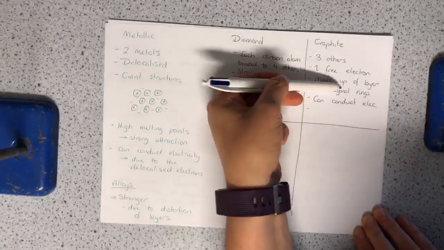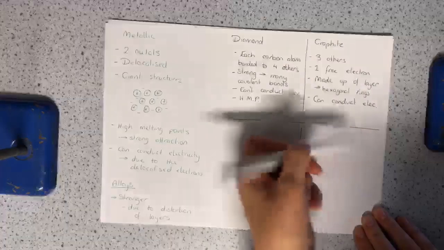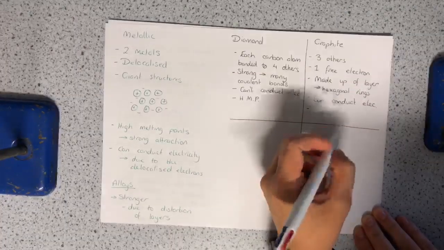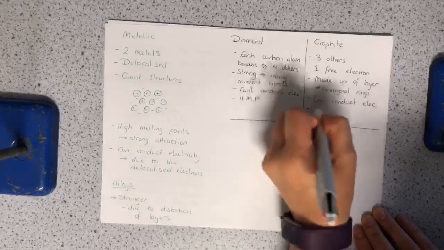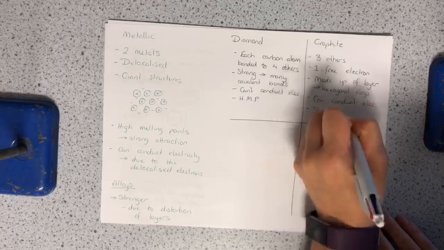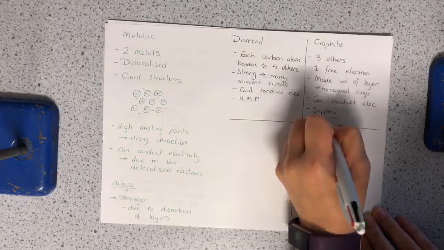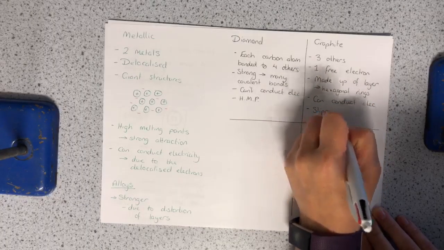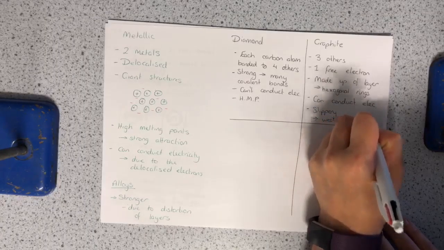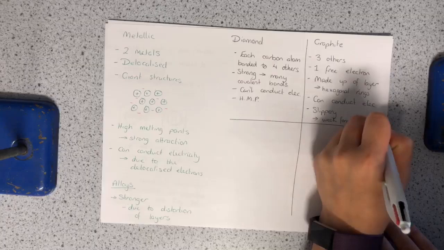And because we've got these layers that have strong bonds within them, the layers actually don't have bonds between them. There's just forces holding them together. So they're actually what we'd call slippery. So that's because of weak forces between layers.